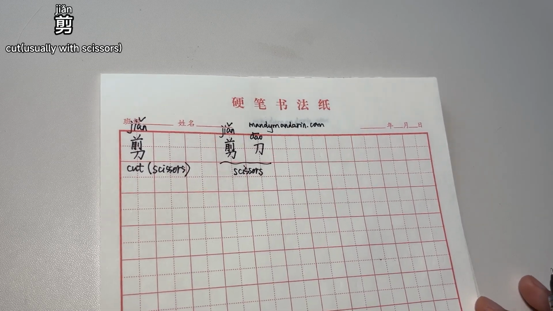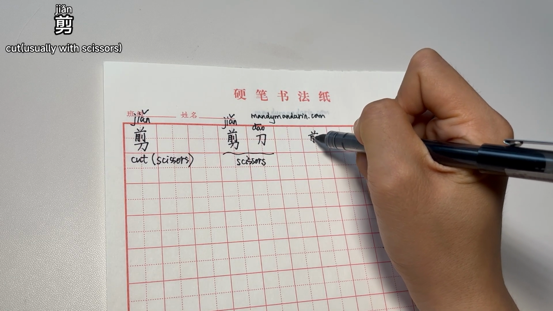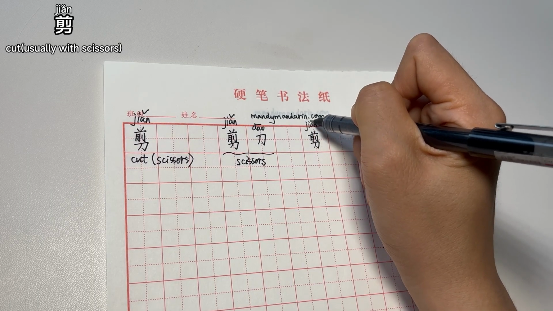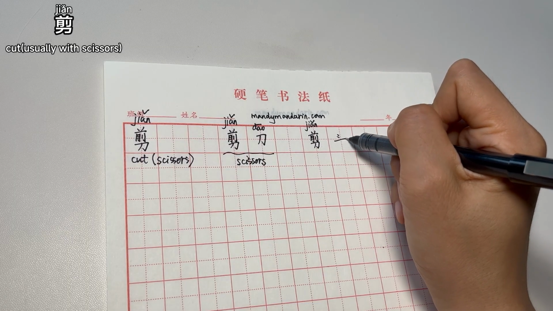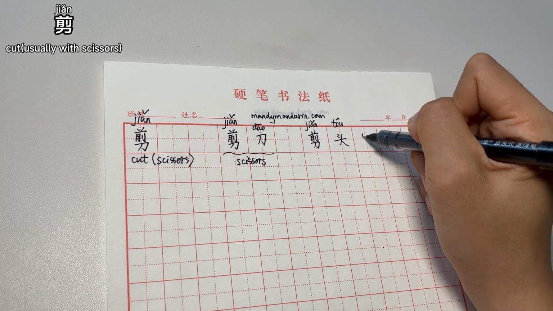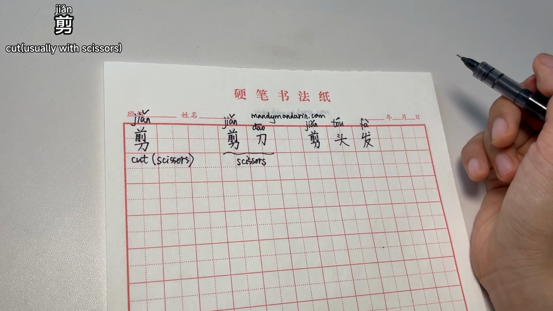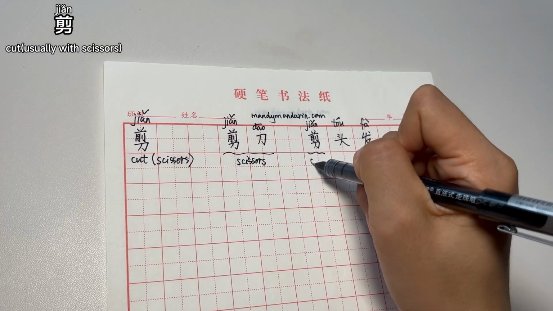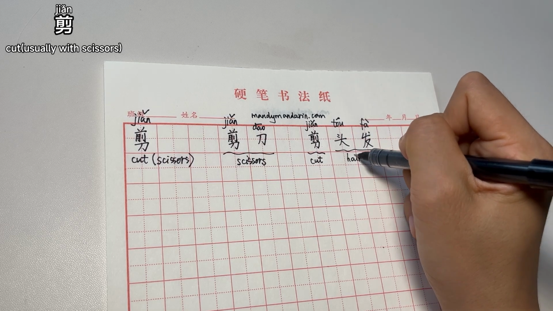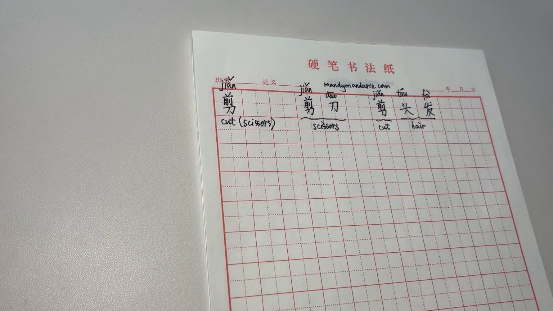So we say 剪头发. 剪 is to cut, 头发 is the hair. So 剪头发, to cut the hair. Next example.